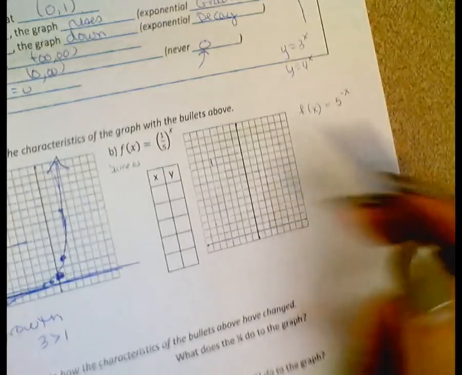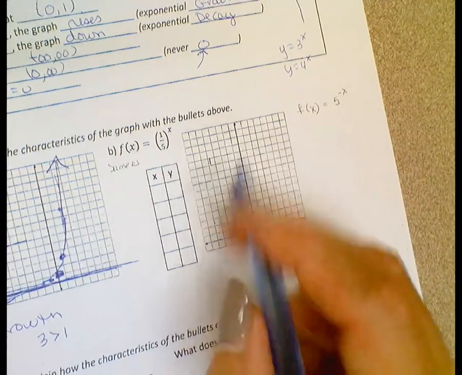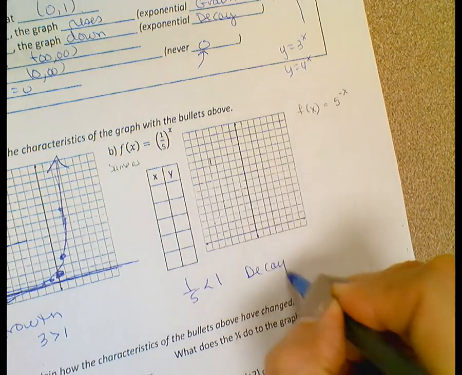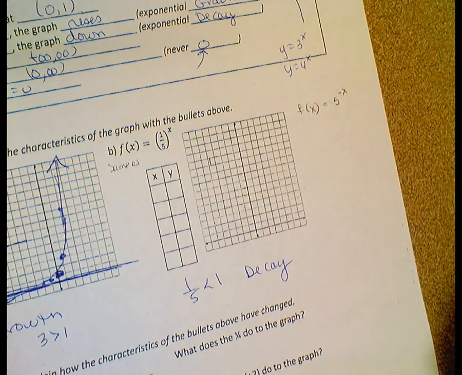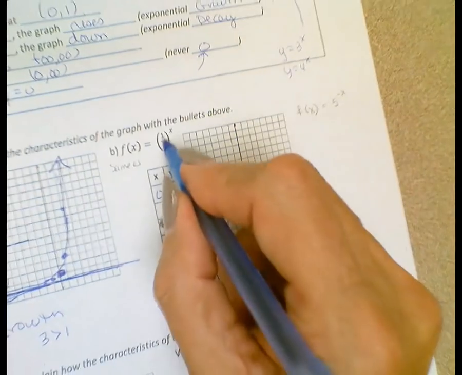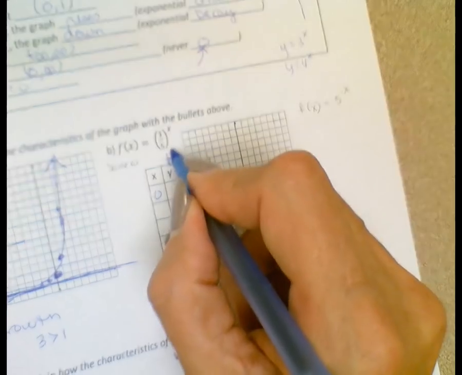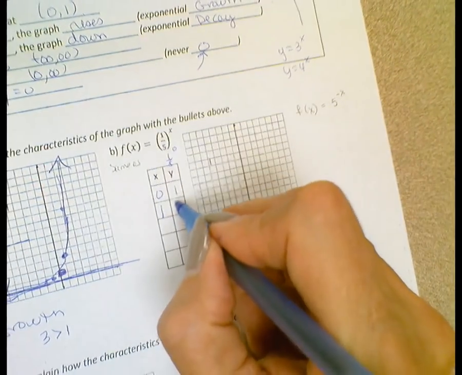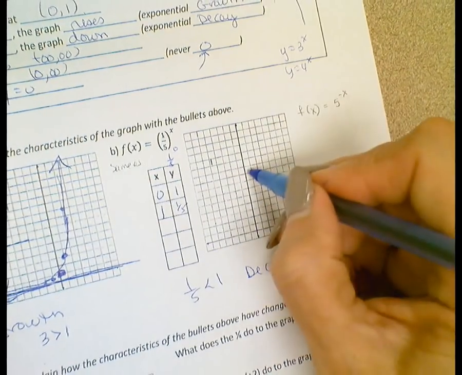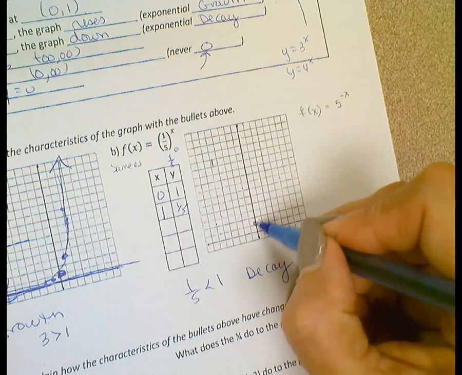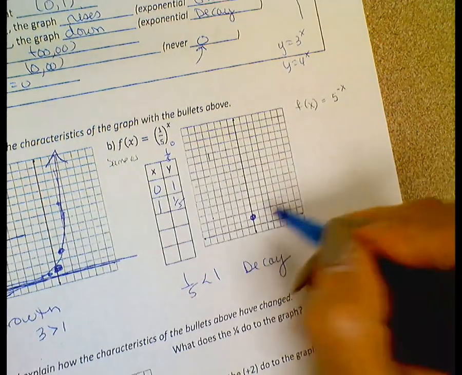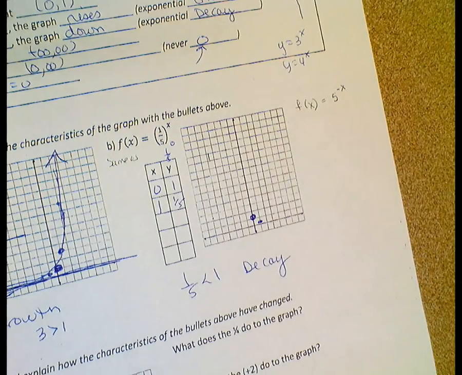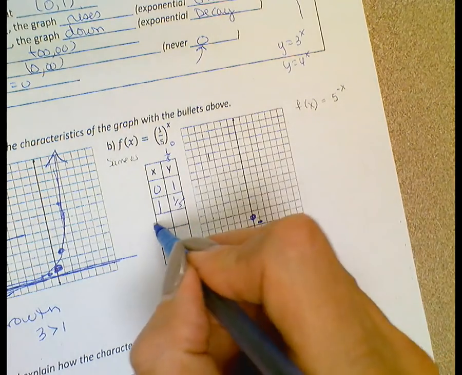Okay, next. Now, the base. Notice the base, 1/5, is less than 1, so this should be a decay. So I'm about to show you what a decay looks like. First of all, if you plug in a 0, 1/5 to the 0 is 1. If you plug in a 1, 1/5 to the first is 1/5. So you have 0, 1. It's right there. But 1/5 is right here. So I'm not doing any more positives. I'm going to plug in negatives.